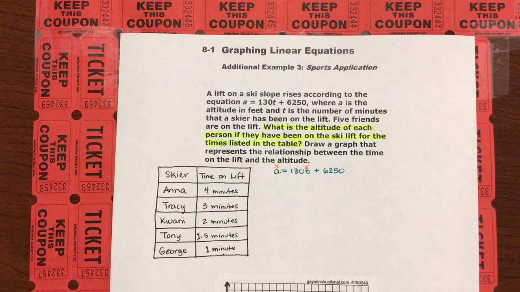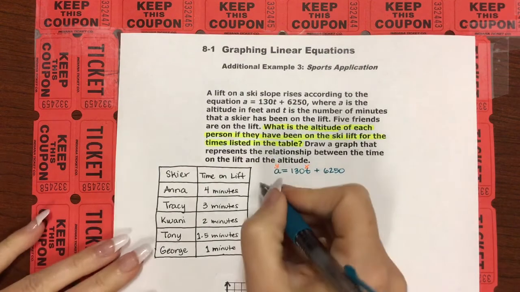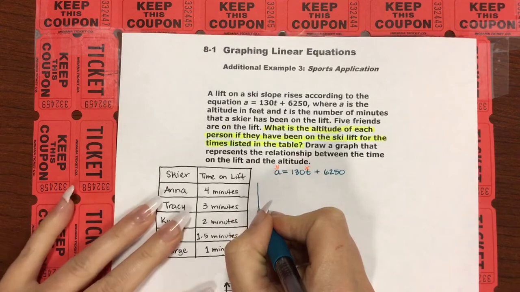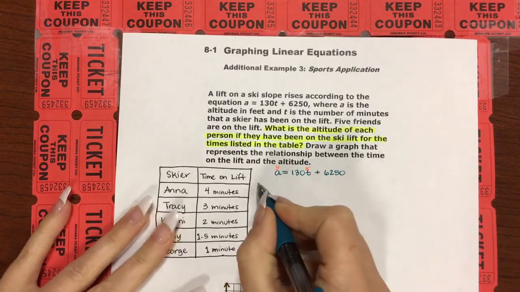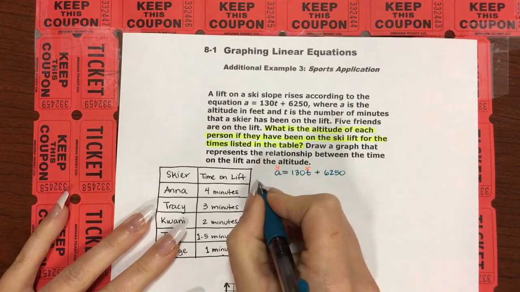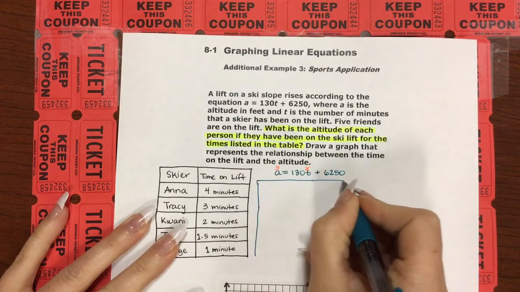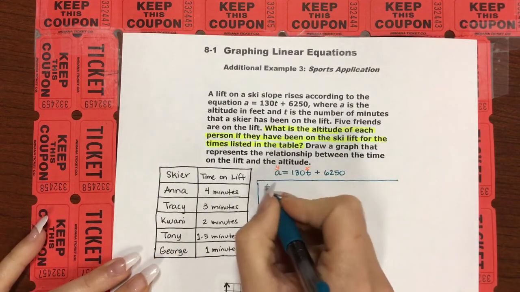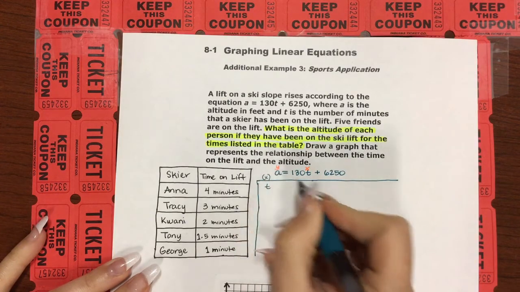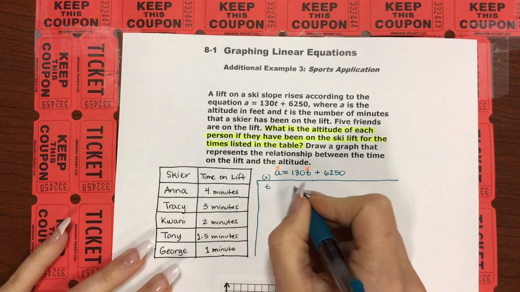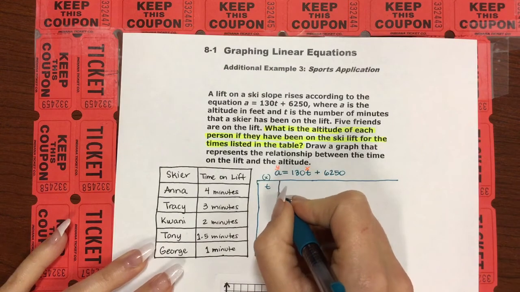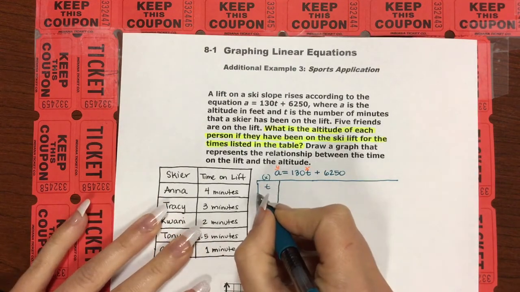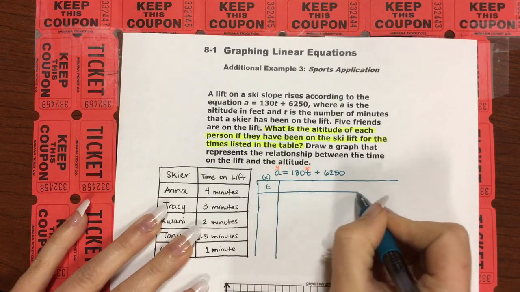All right, so let's get started. I'm going to go ahead and create a table. The first part here is going to be my time, which is really the same thing as X. So my times are going to be listed there. Then I'm going to have to figure out what the altitude is for each of those times.